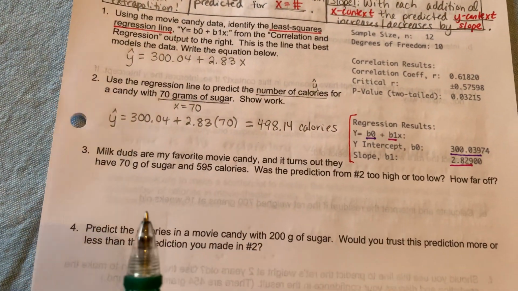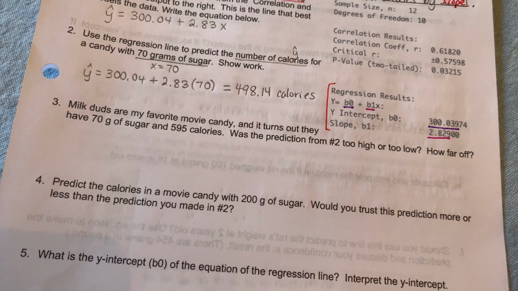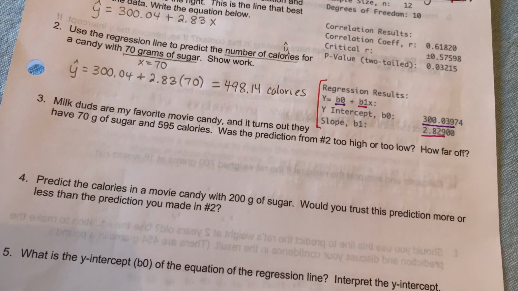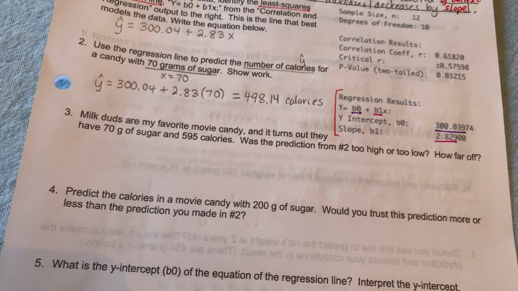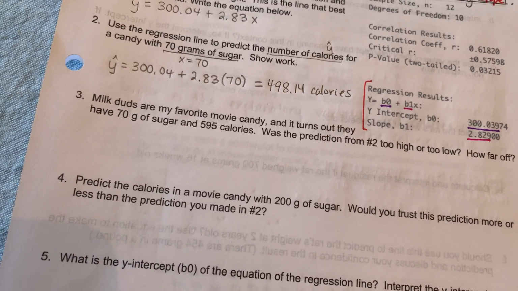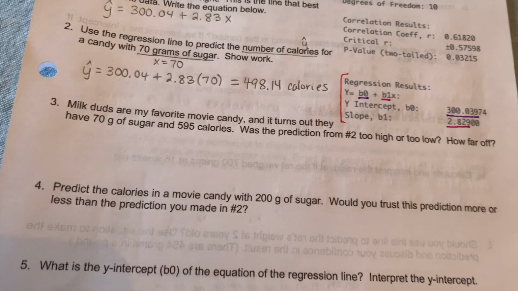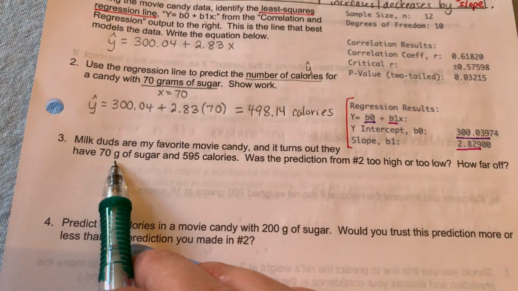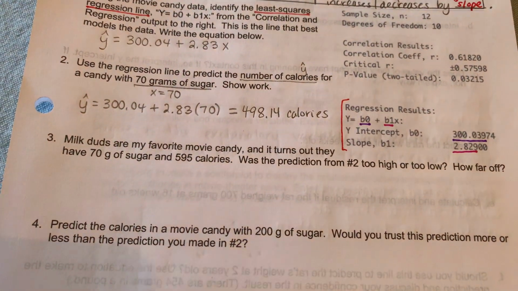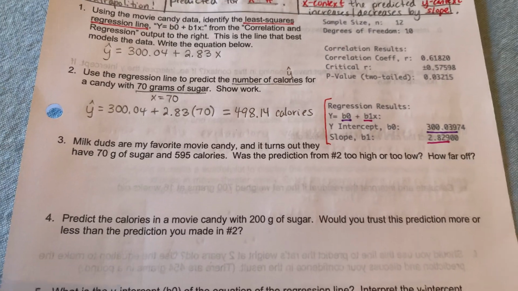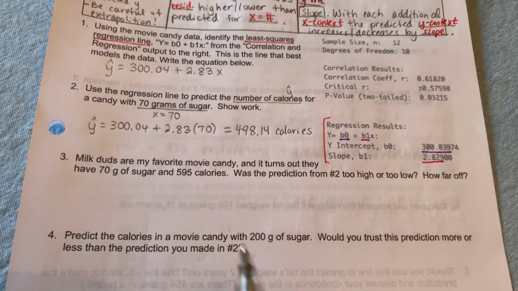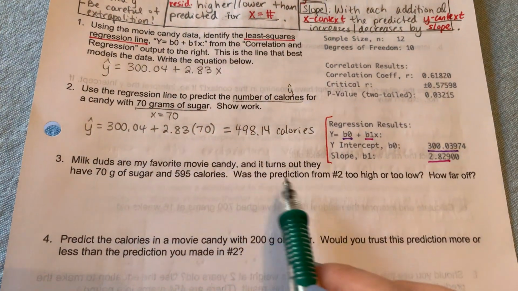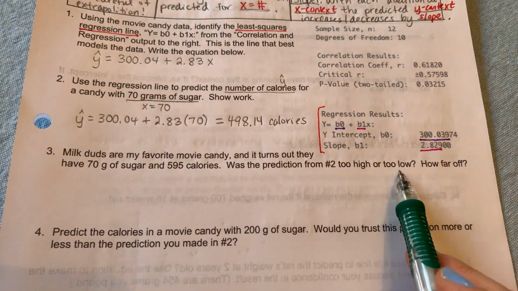Okay, so then it says Milk Duds are my favorite movie candy. And I know they were listed on the list before, but that must have been for a smaller serving size because that is not the truth. I looked it up on Google, of course. And it turns out that Milk Duds have 70 grams of sugar, but 595 calories per box. AKA I should not eat the whole box whenever I go to the movies. So our question is, was the prediction from number 2 too high or too low?